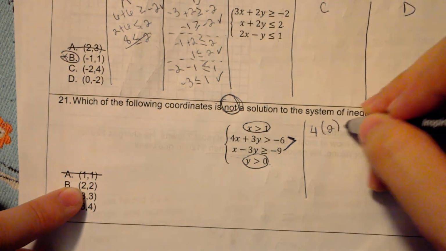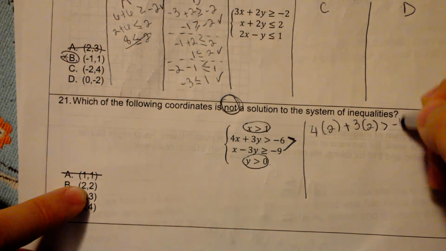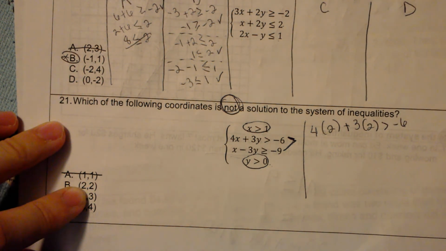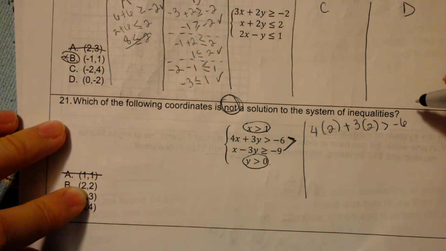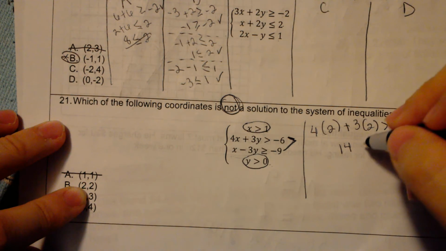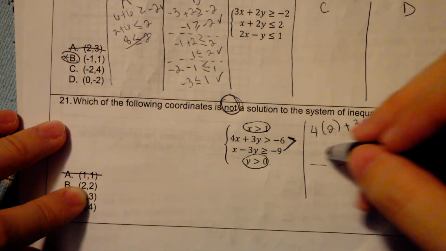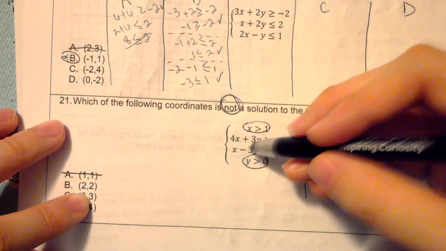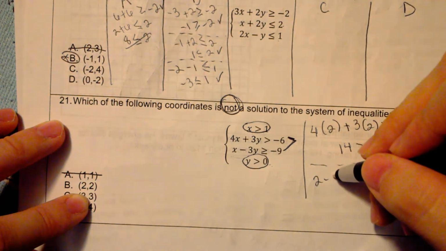So I'm looking at 4 times 2 plus 3 times 2. Is that greater than negative 6? It's going to be 8 plus 6 is 14. Yes, that is greater than negative 6. Then the next equation, 2 minus 3 times 2 is 6.